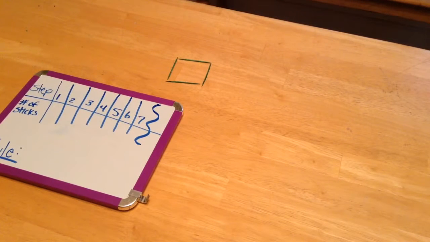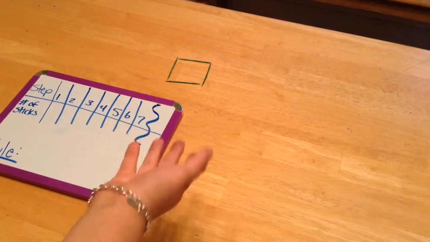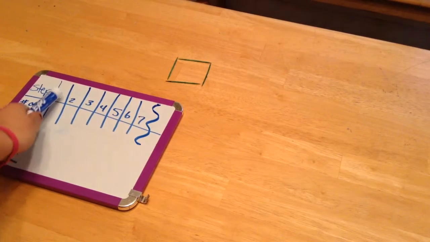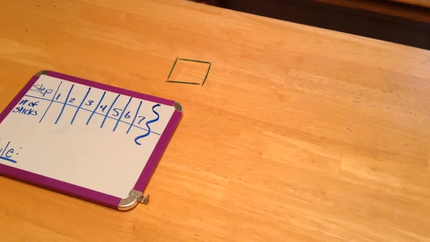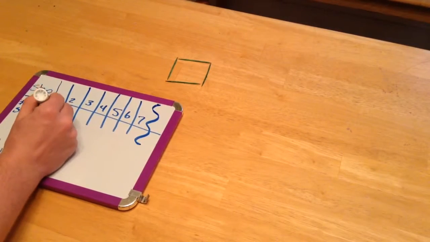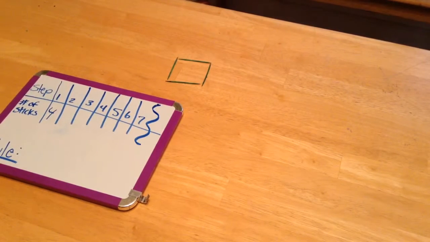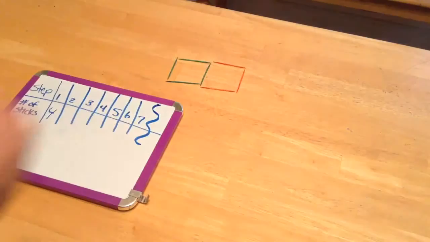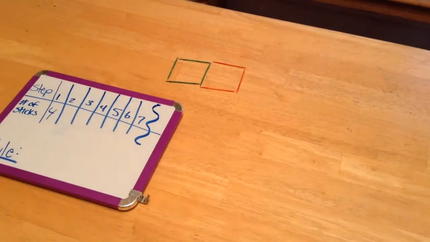Okay, so today we're going to learn about patterns and rules for those patterns, okay? So here I have a square with how many sides? 4. 4 sides. So for our step 1, we can write how many sticks? 4. Okay, so then to make another square, we would have to add 3 more sides. So I'm going to add 3 more sides to make a full square, including on top of our first square. And how many sides is that total? 7.